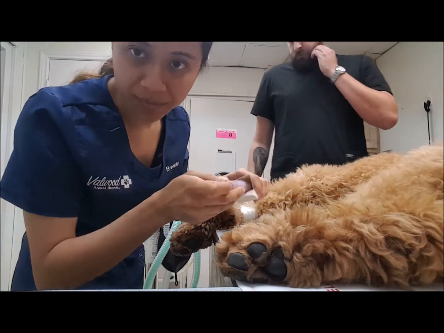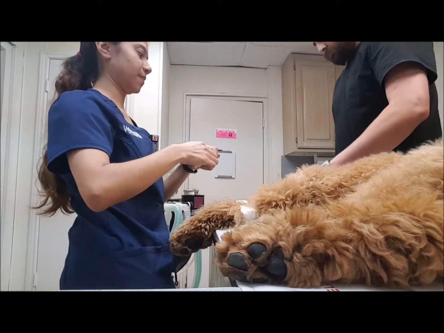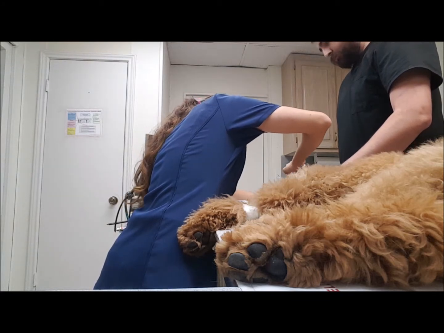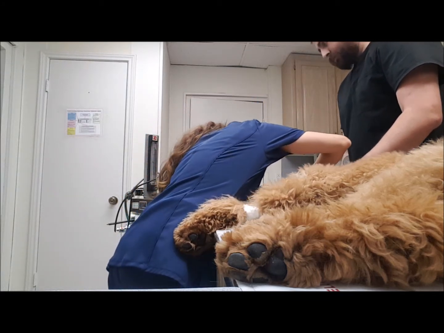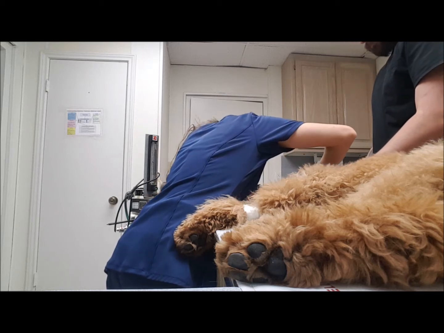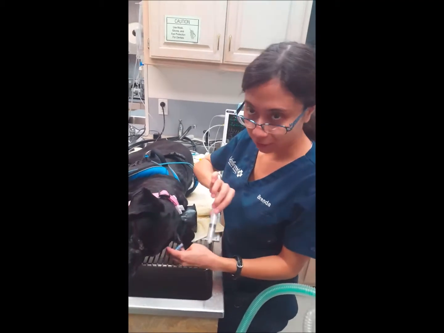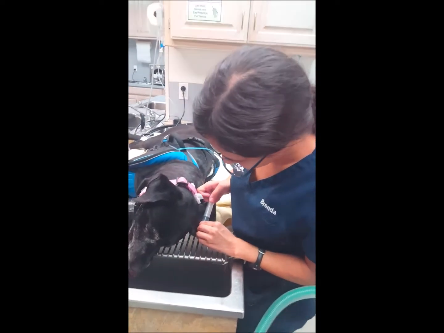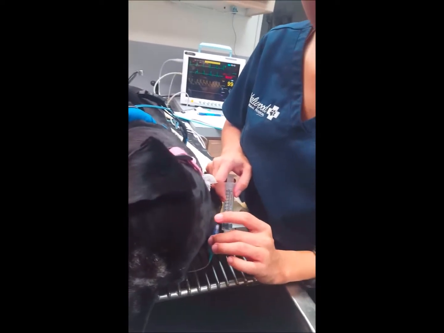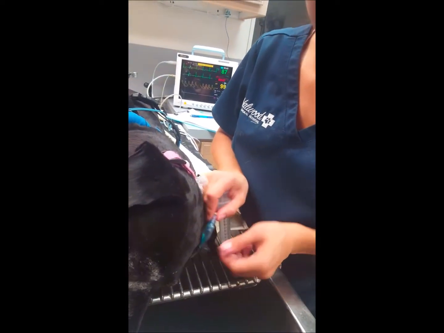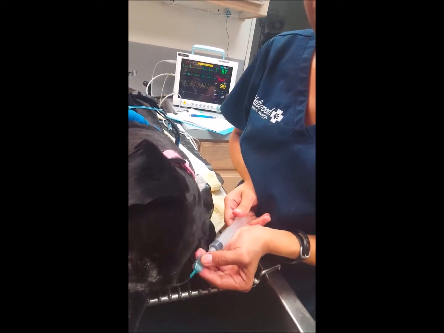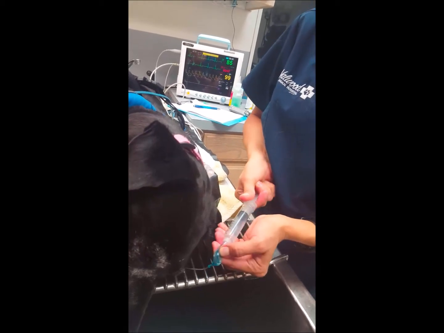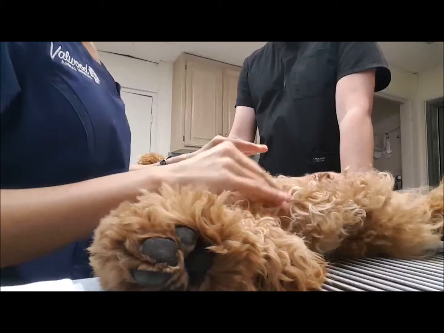So now that we have plugged her into the anesthetic machine, we apply some lube in each eye. To inflate the ET tube cuff, we would just input a little bit of air and make sure that when we touch it, it doesn't feel too tight, too inflated. And then to deflate the cuff, we would just suction the air out as well.